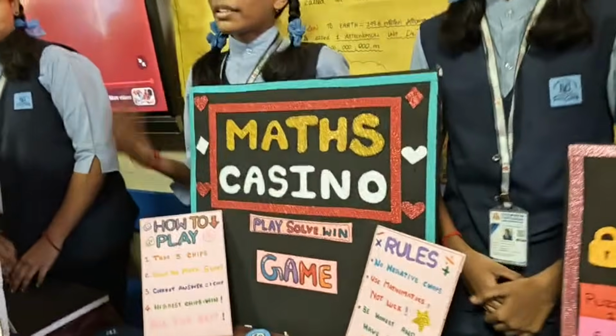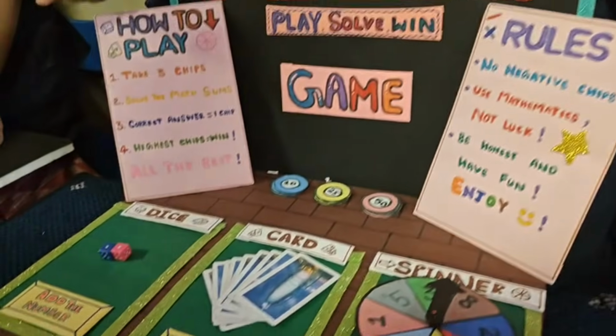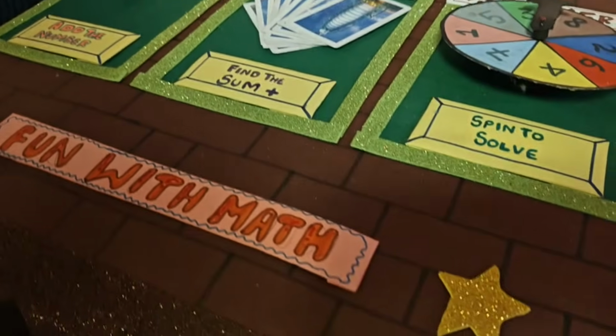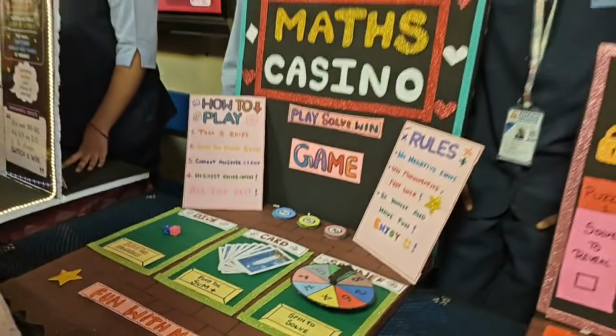Math Casino and Math Escape Challenge are based on the concepts of probability, problem solving, logical reasoning and mental maths. How to play rules.